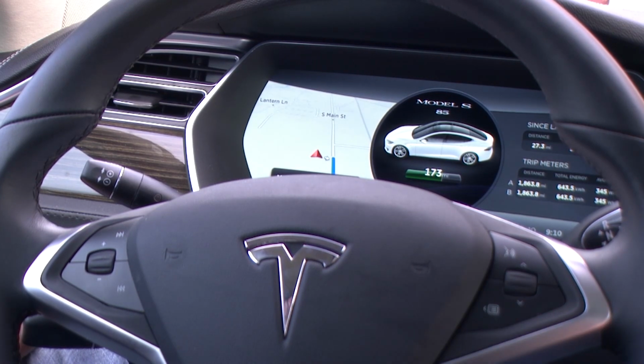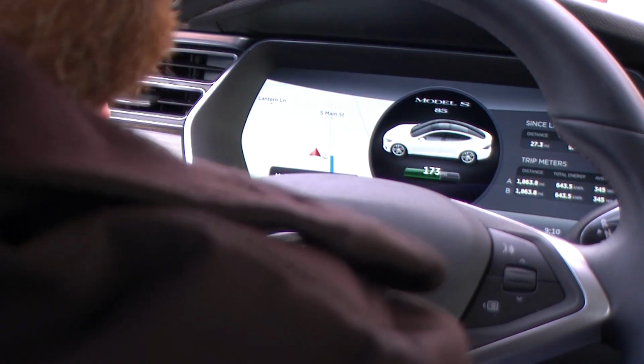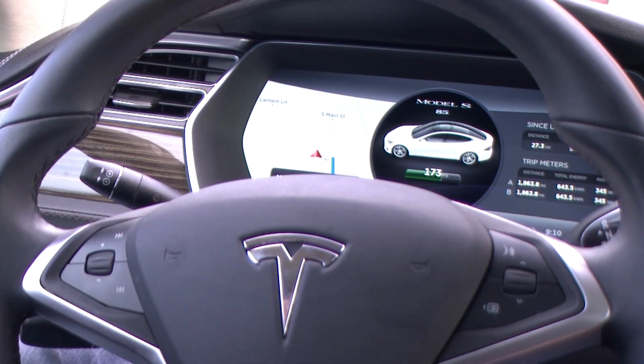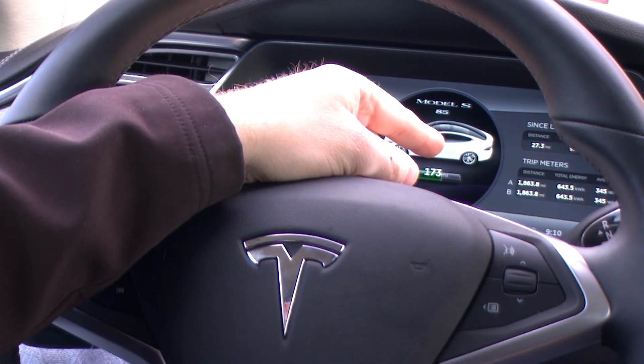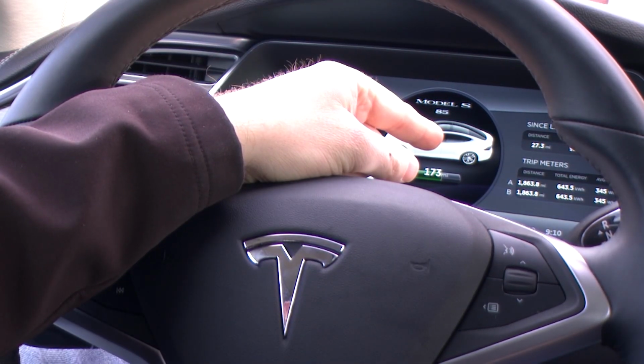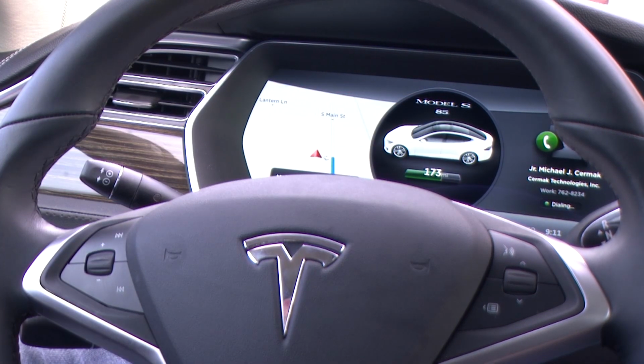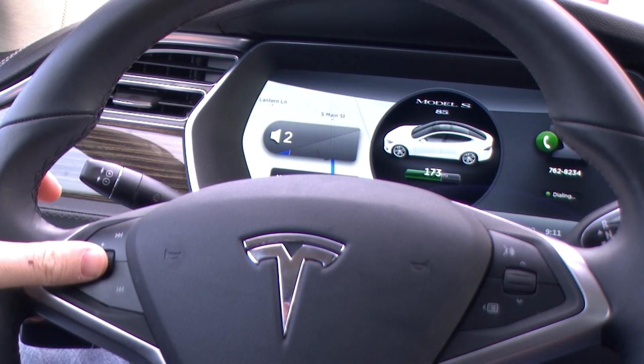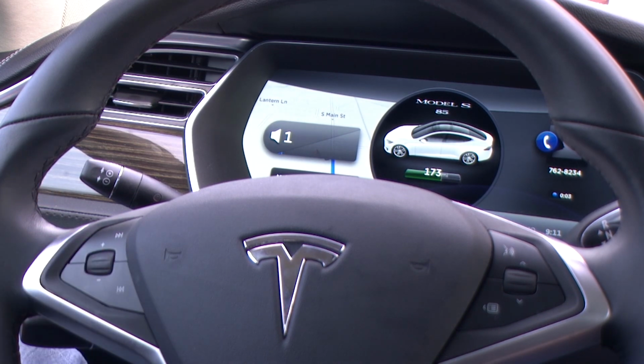If you're on a phone call with someone, let me go ahead and dial a call over here. If you're on the phone with someone, over on the right side of the dashboard, it'll show you that you're on the phone. There we go. So I'm calling work right now, and I can adjust the volume here on the left. And I'm going to turn it down a little bit because I don't really need to hear the automated recording.